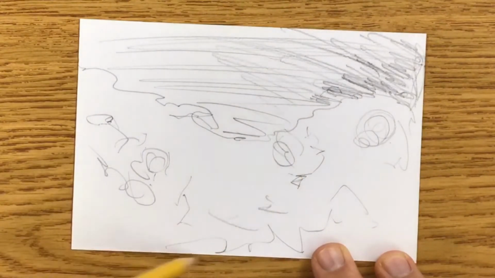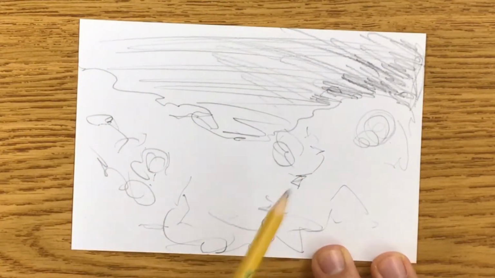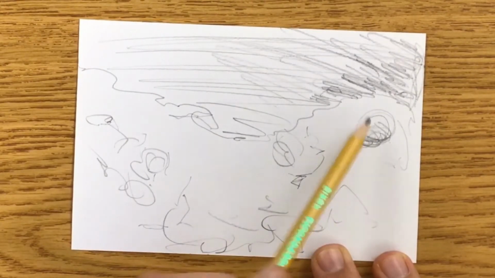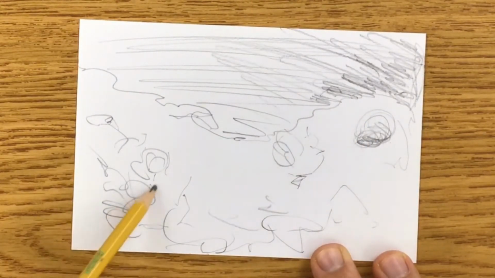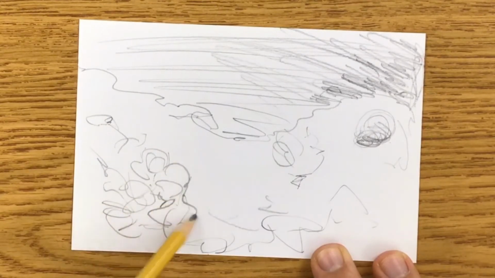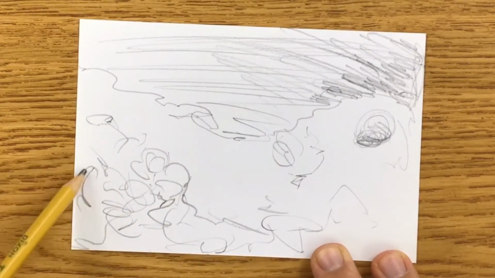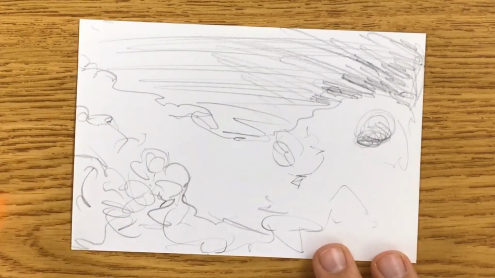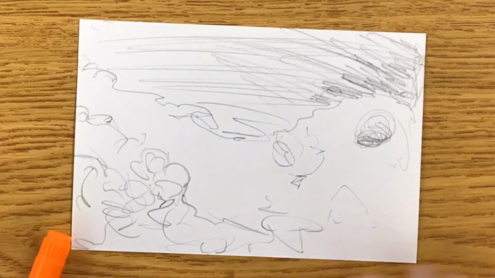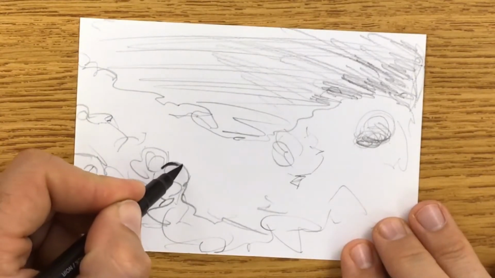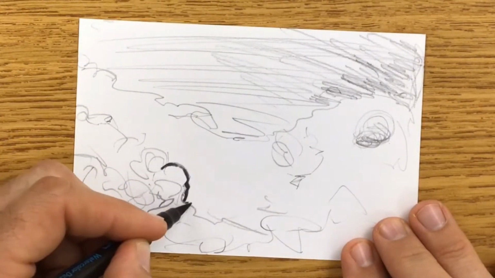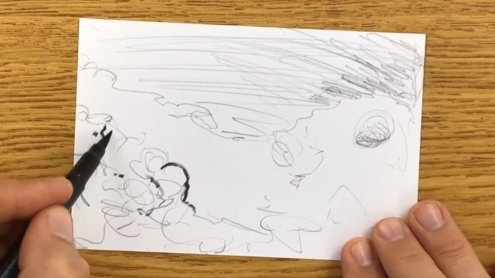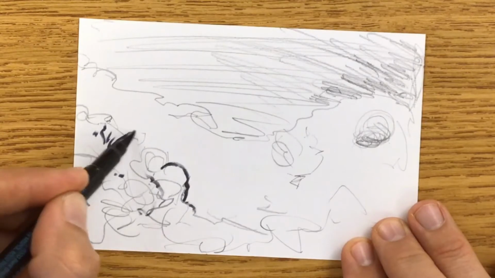Change up my grip. Make some dots and dashes. Does it start to look like anything? I don't know. It's getting there. Getting some ideas. Gotta change tools now. I'm gonna get a pen. I'll go over some lines, but I'll add new lines too. Dots and dashes. What could that be?